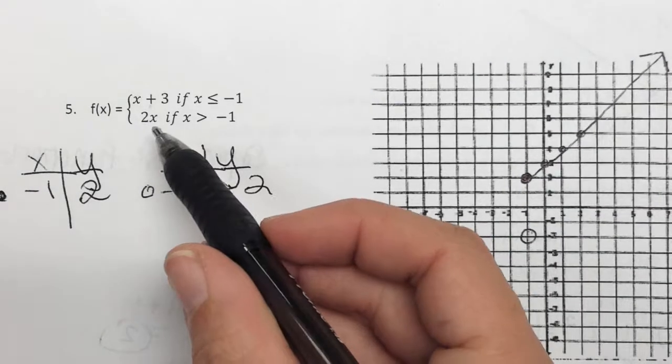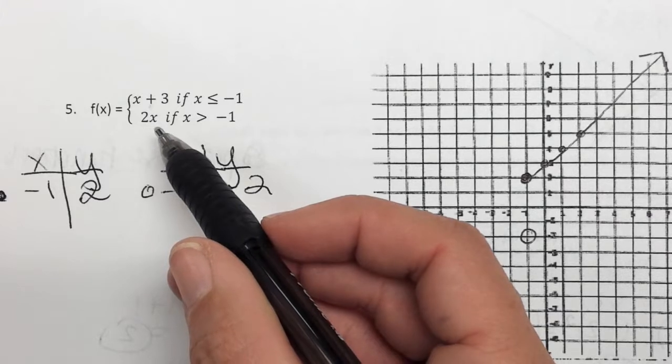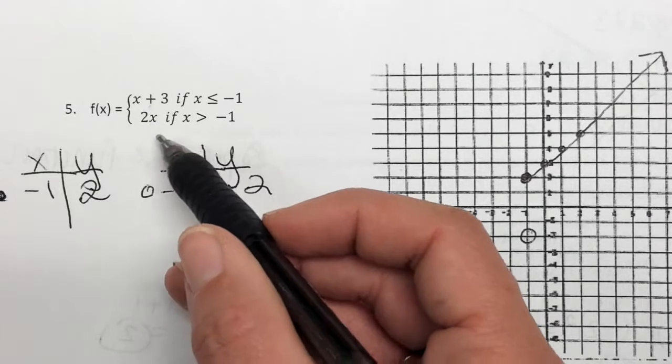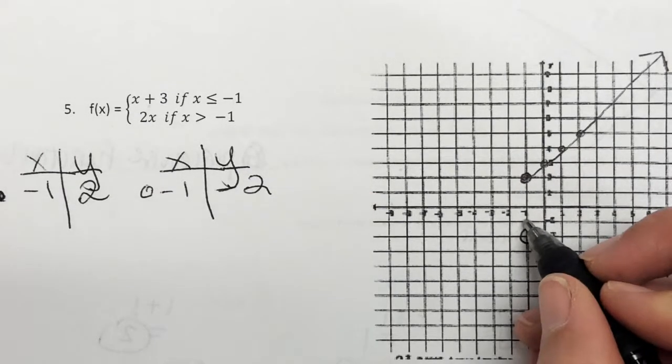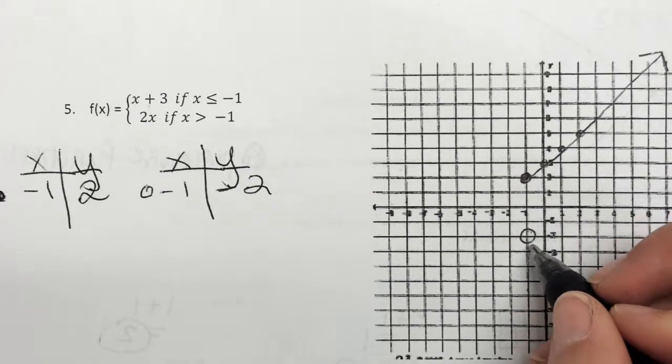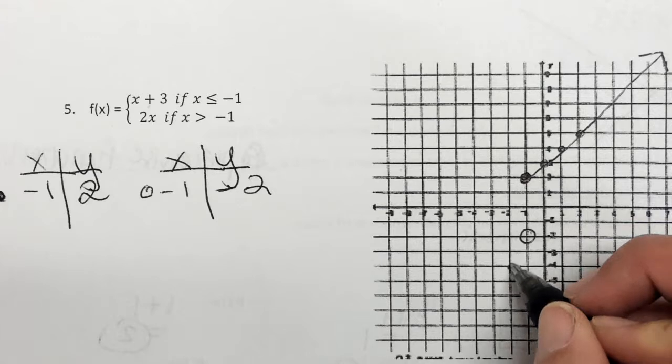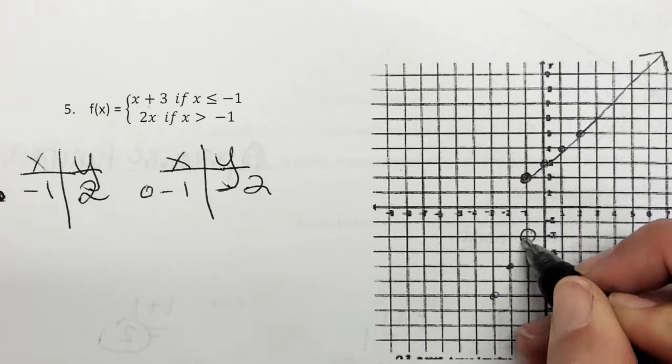What's the slope right here? 2. And the slope's always the number beside x, in case you forgot. Now we can't go up 2 and over 1, right? But we can go what? Down 2, back 1, down 2, back 1.